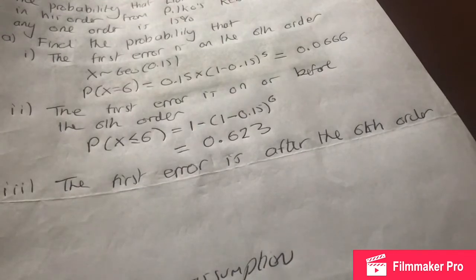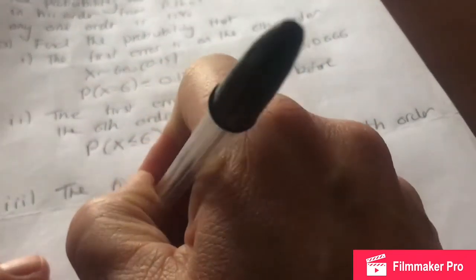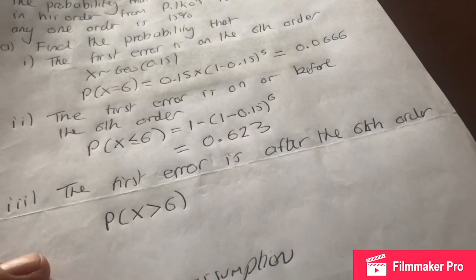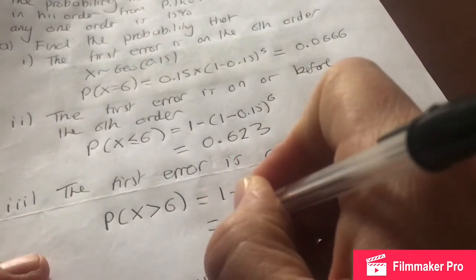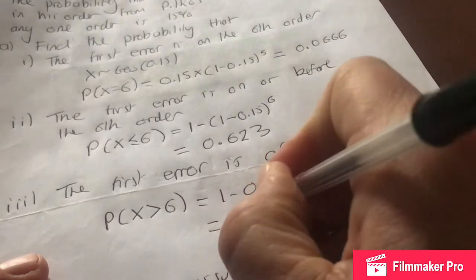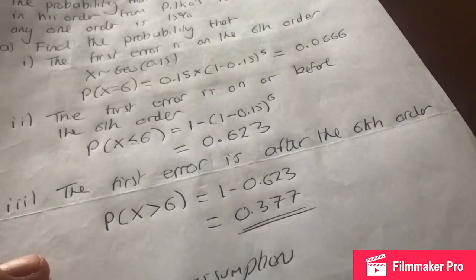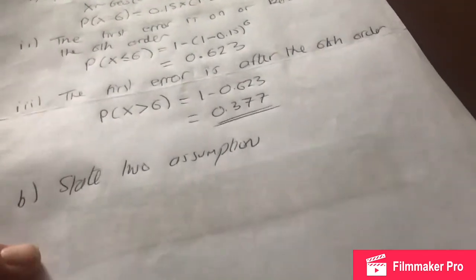Now, the first error is after the 6th order. You've probably noticed already that's the opposite of part 2, and this happens quite regularly in questions, where one question will set you up for the next. So that is actually the probability that the first occurrence is greater than 6. It happens after the 6th attempt. So I'm just going to do 1 minus 0.623, and that should give me 0.377. So that is the probability that my first error will be after the 6th order. So I'm going to have 6 error-free orders, and then who knows what happens after that.